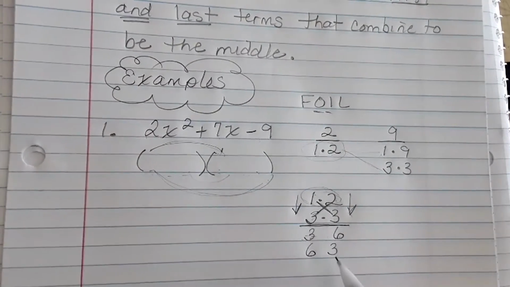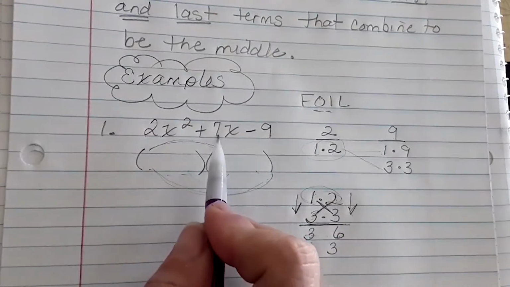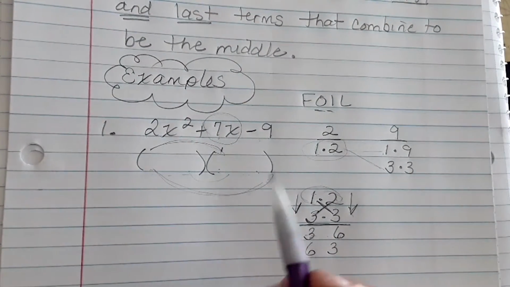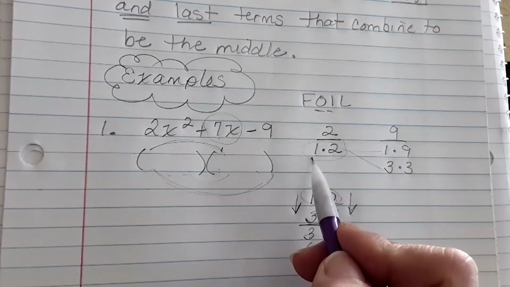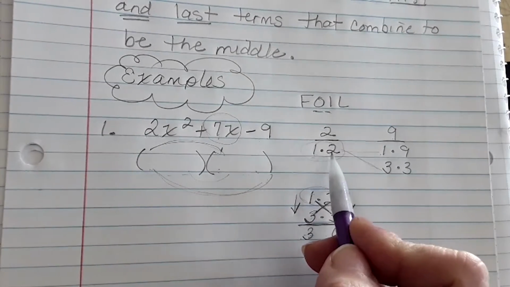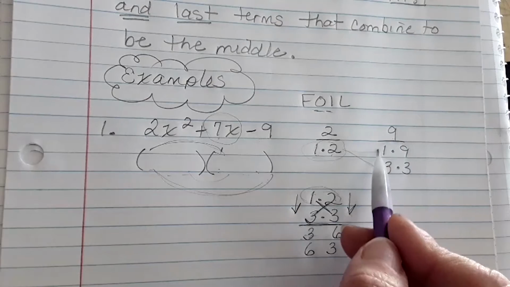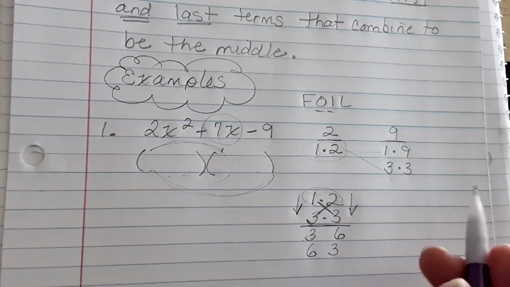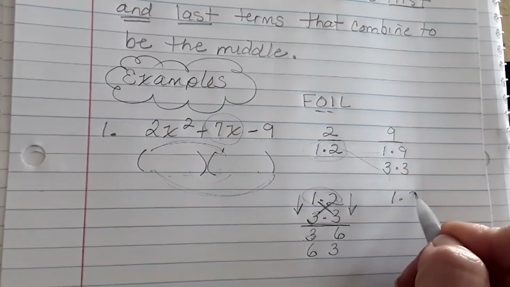And again, there's no way to combine those to be a 7 in the middle. This is our goal. We're trying to get a 7x. To do that, the factors from the 2 must multiply by whatever factors you pick from the 9, and that's got to combine to get the 7. So we're going to move on.